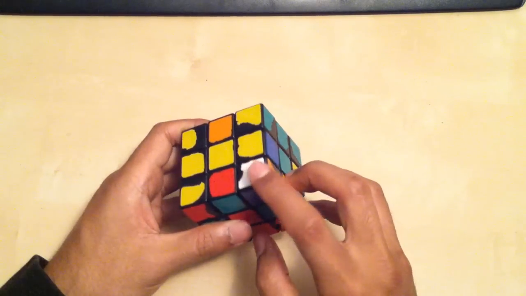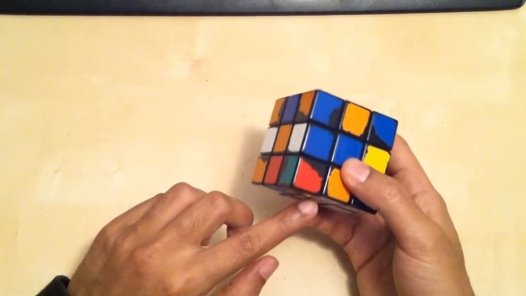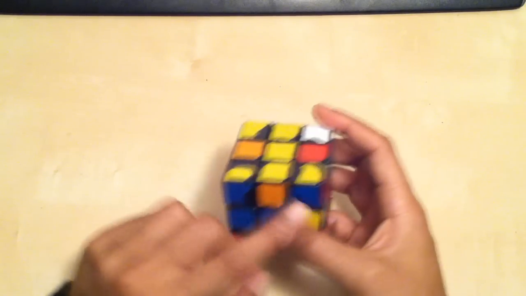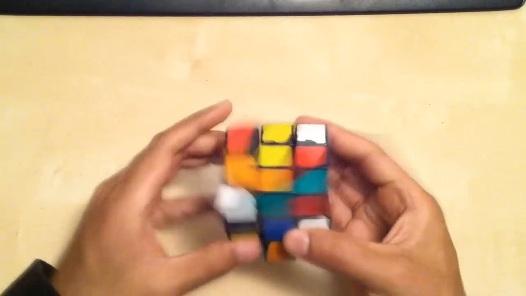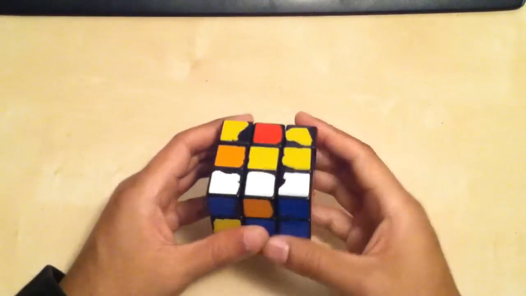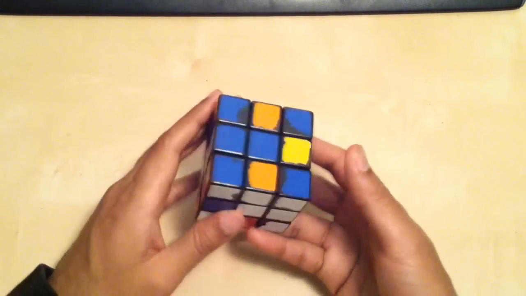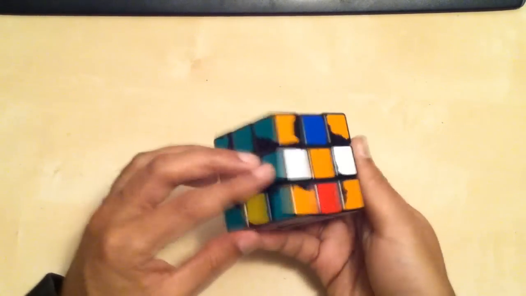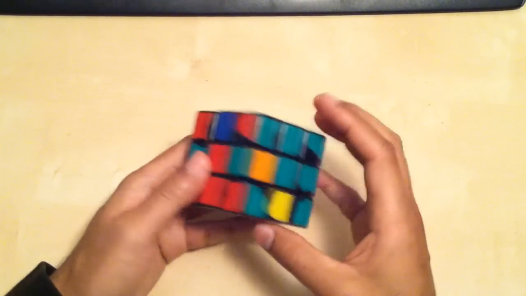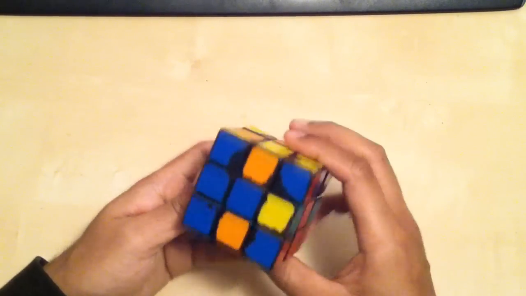Blue, orange, white. Here's blue, orange, and then white. So we have to move that piece up here, execute the algorithm, and just move it back. So that's solved. Now we've done all of the corners, I believe. So you should see after this step, your entire cube looks like a checkered pattern.